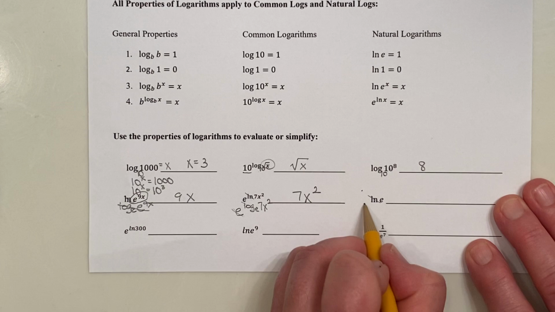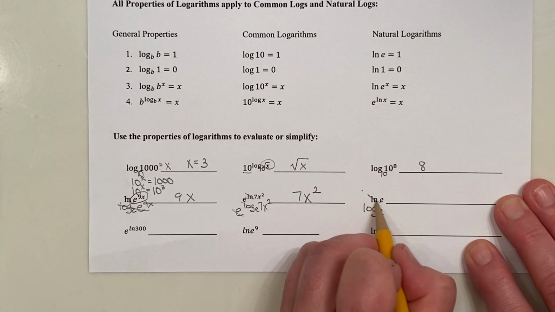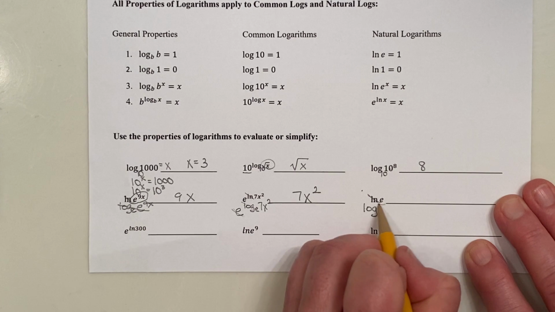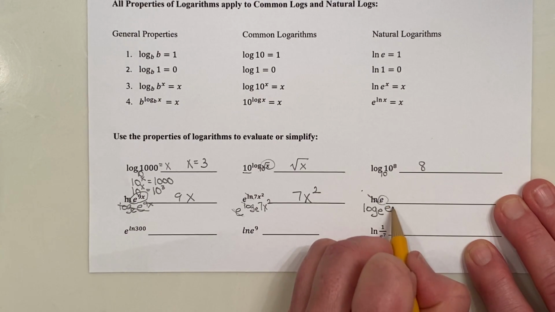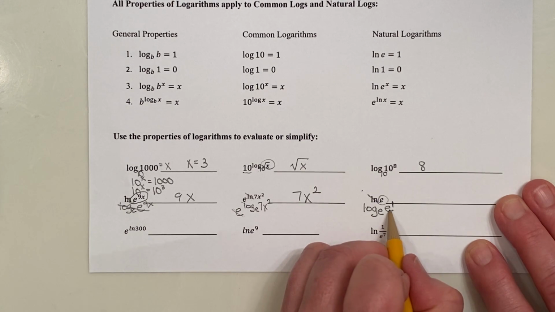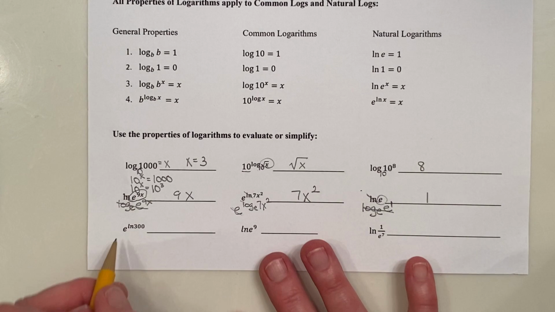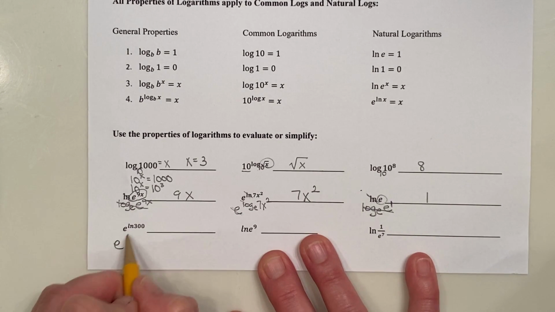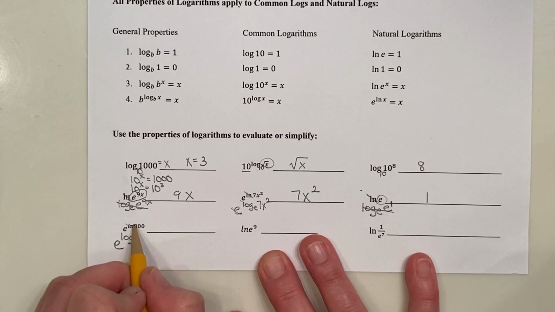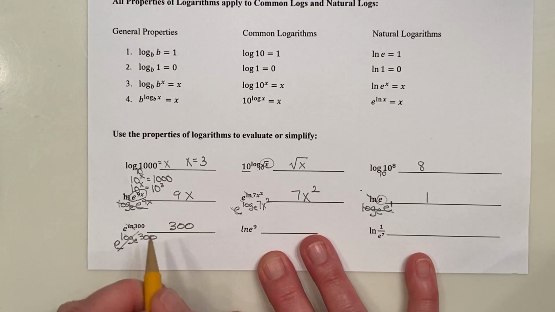Here, ln, I feel more comfortable rewriting ln as log base e. So ln rewrites as log base e, don't forget the e. Now remember, there's an understood exponent of 1 here. So log base e, exponential e, undo each other. My answer is 1. Okay, here, ln is translated to log base e. Don't forget the 300. Base e, log base e. Answer, 300.